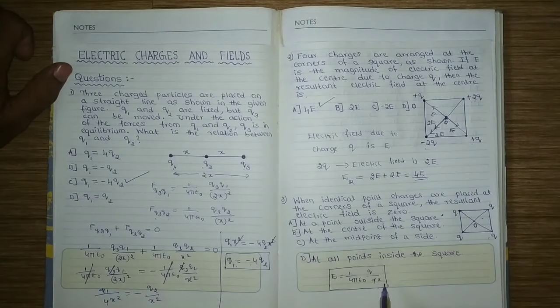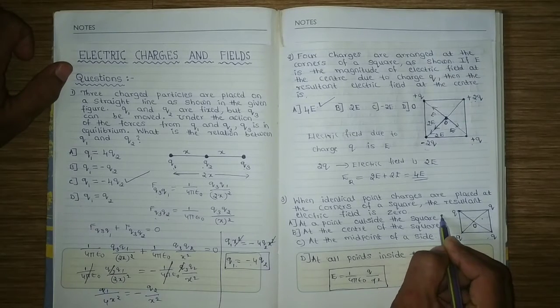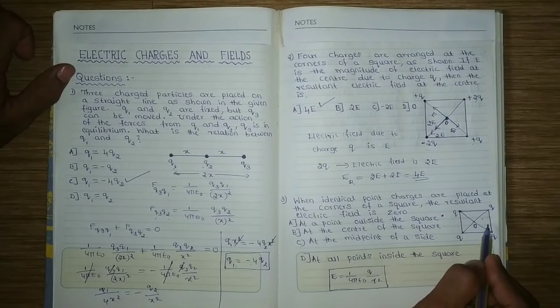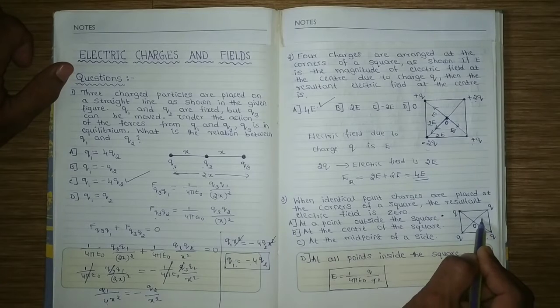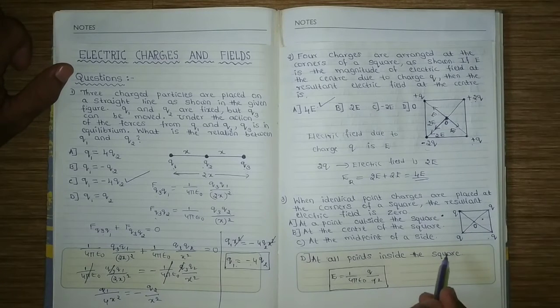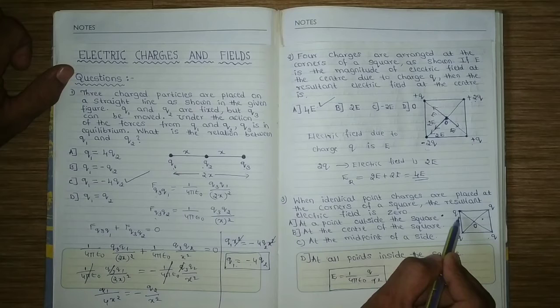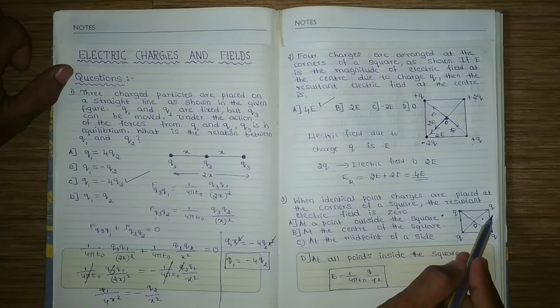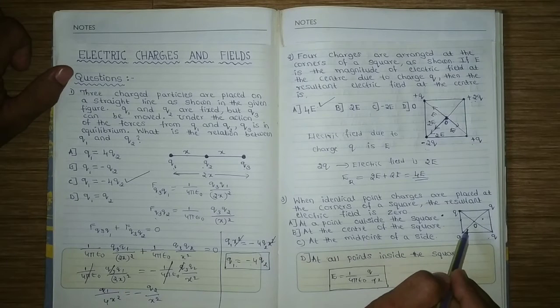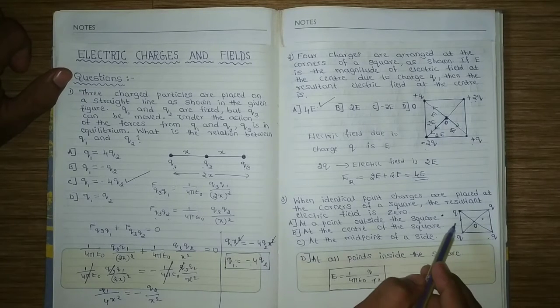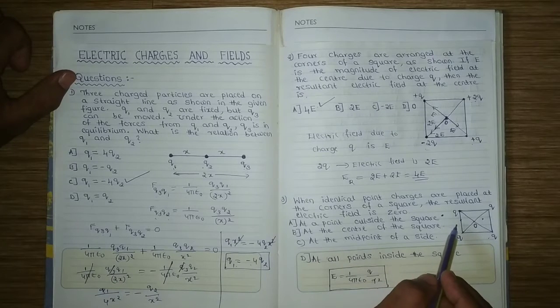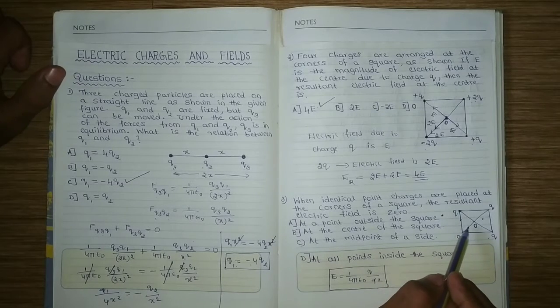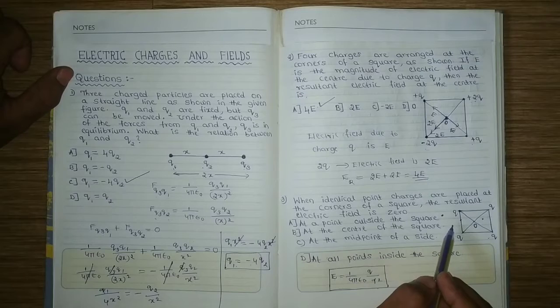Suppose I take a point outside the square, inside the square anywhere, or in between the sides of the square. In all 3 cases the distance from all the 4 charges will vary. So there is no possibility of the resultant electric field due to these 4 charges being equal to 0.